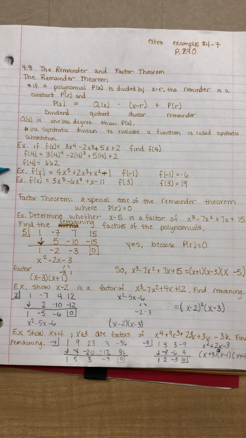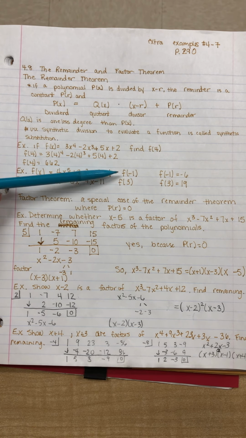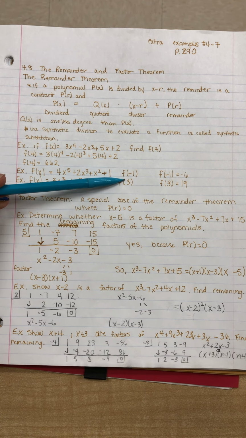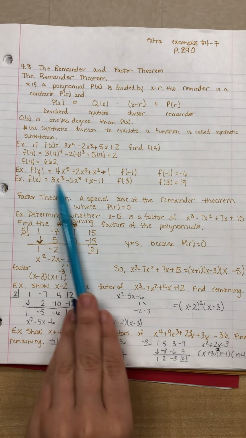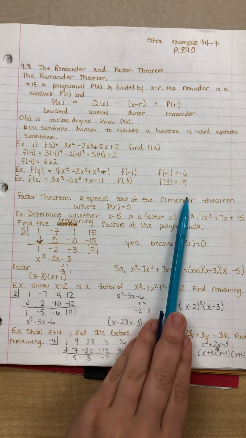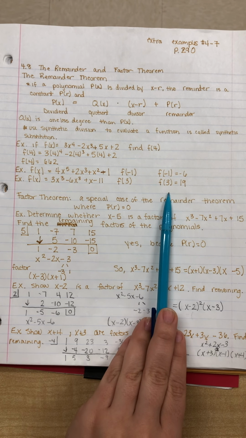So here's 2 more examples. They're both f functions. And then you say find f of -1 or find f of 3. And then all the way to the right over here are the answers. So try these, plug these numbers in, see if you get the same answers I have. You can pause it, look at it.